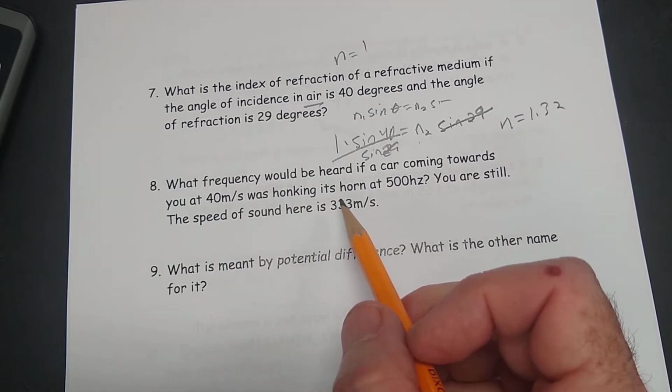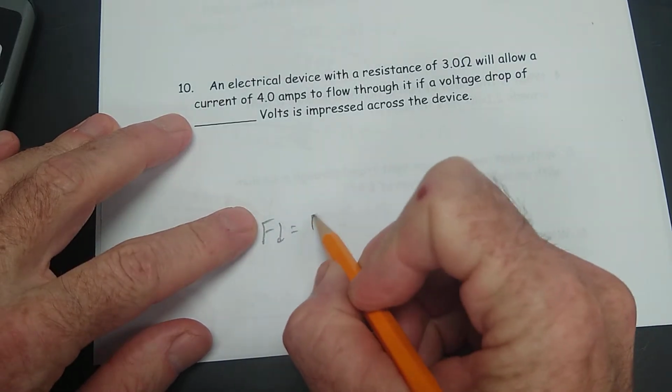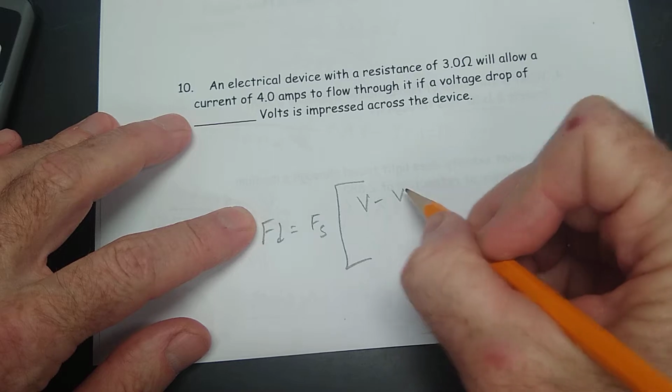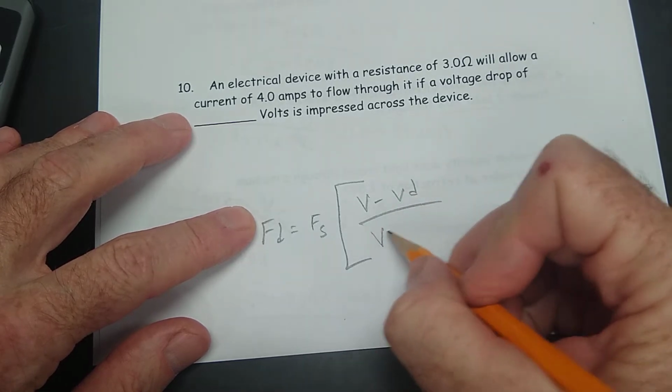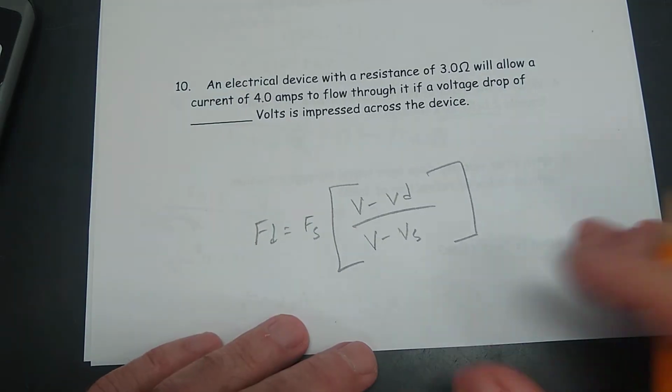All right, this one's a little bit more. What frequency would be heard? Okay. The frequency detected is equal to the frequency sent times the velocity minus velocity of the detector over the velocity minus velocity of the sender. Okay?